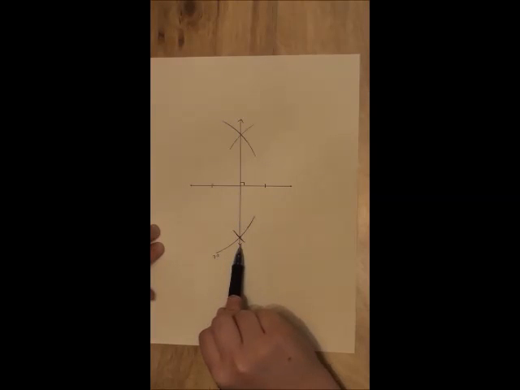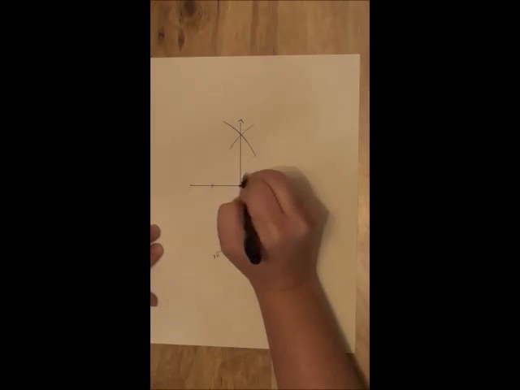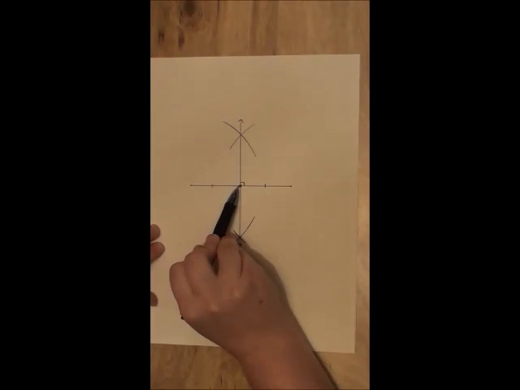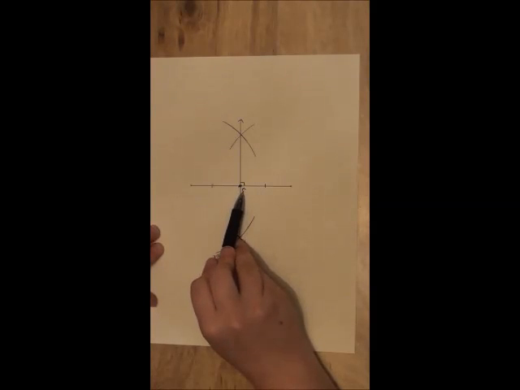Now if that's all you're asked to show, you can stop. But if you're asked to show the midpoint, you just have one more step. And the midpoint is the one spot where the perpendicular bisector crosses your line segment. So put a point there and label it M for the midpoint, or whatever other letter your teacher assigns.